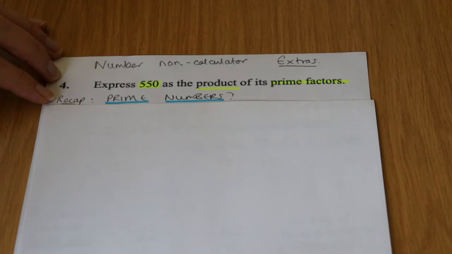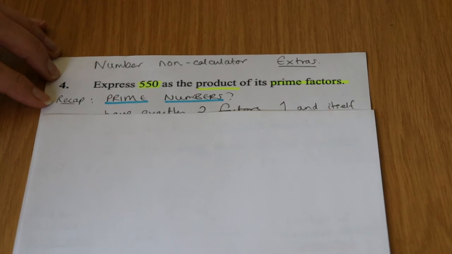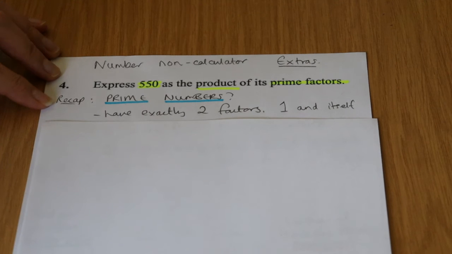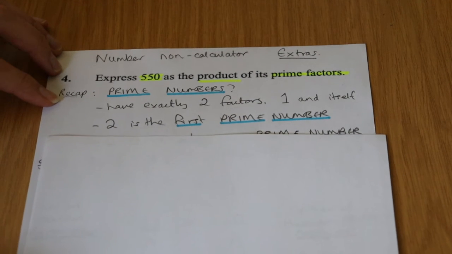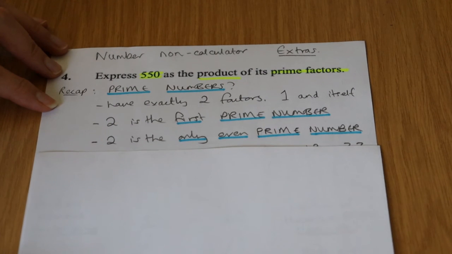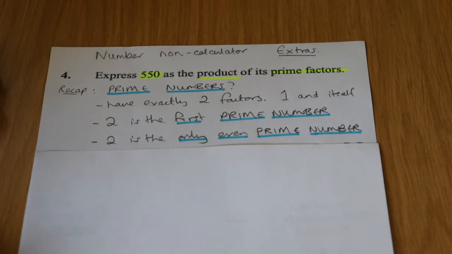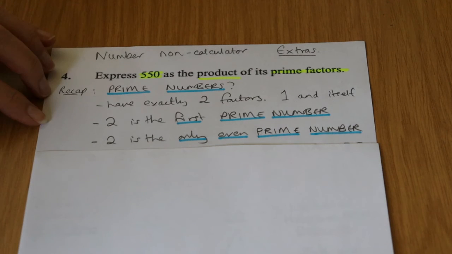Prime, what are prime numbers? Prime numbers are numbers that have exactly two factors. One and the number itself go into the number. 2 is the first prime number. 2 is also the only even prime number, because 4, 6, 8, they would have 4 going into it, and 2 and 1. So they'd have more than 2 factors.